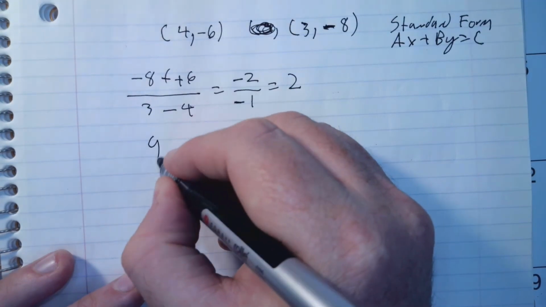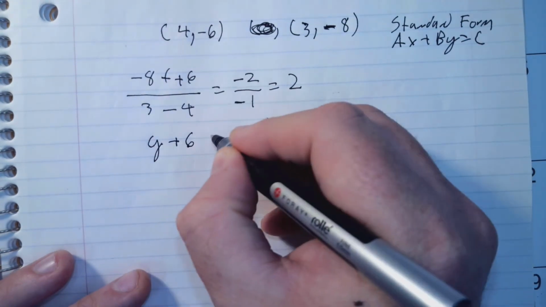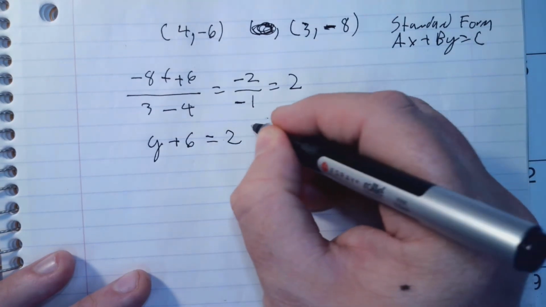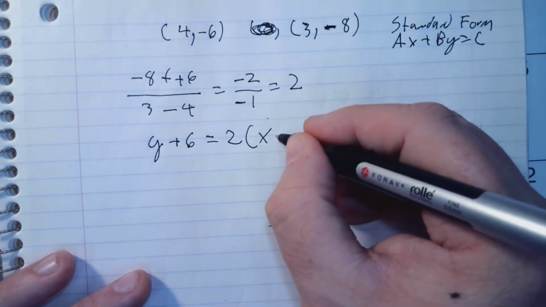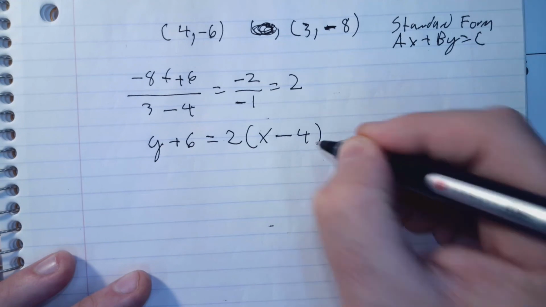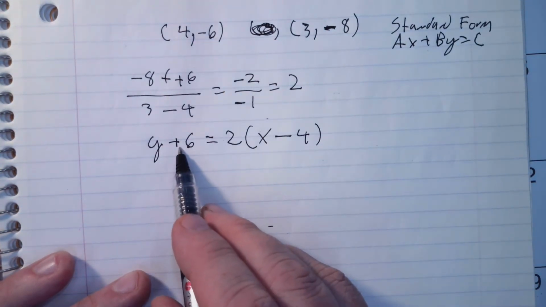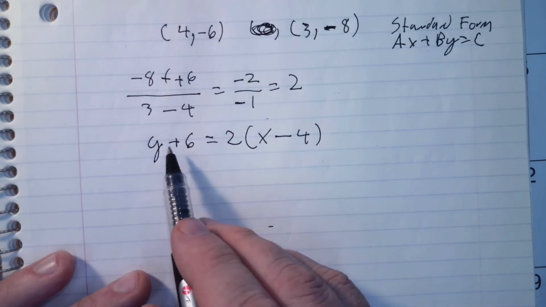So that would be y plus 6 equals 2x minus 4, right? This is a plus because that's a minus a negative. You just put it together.